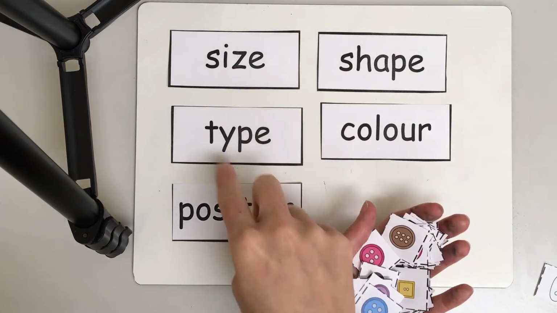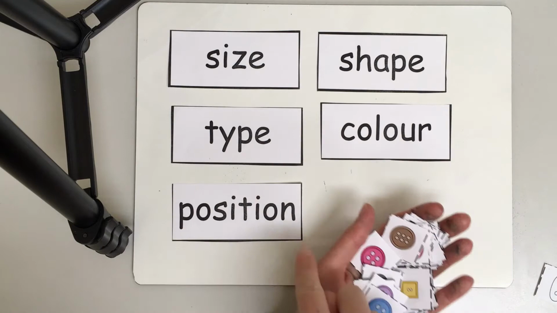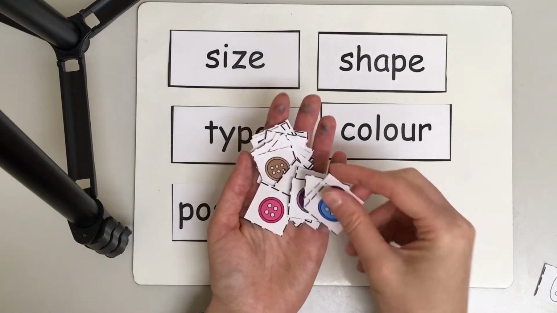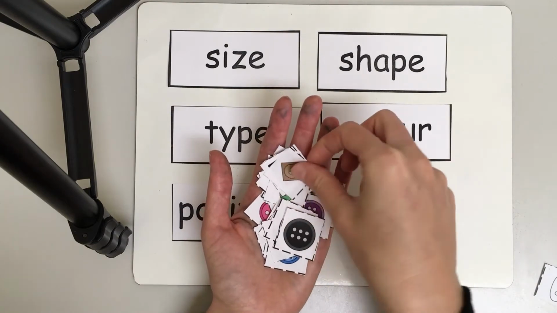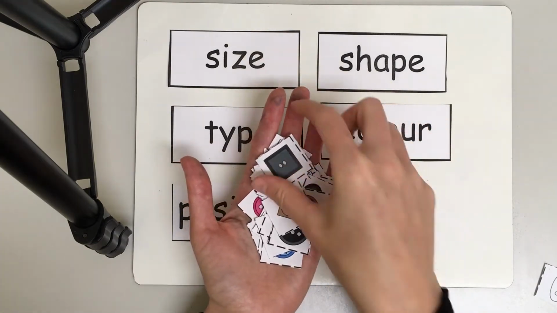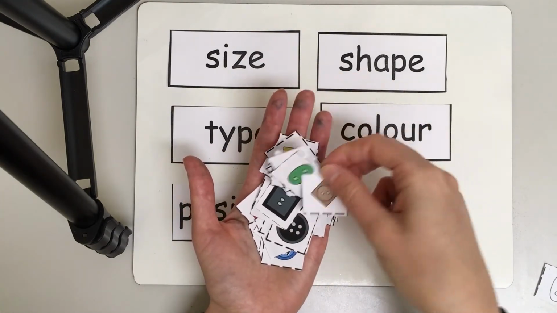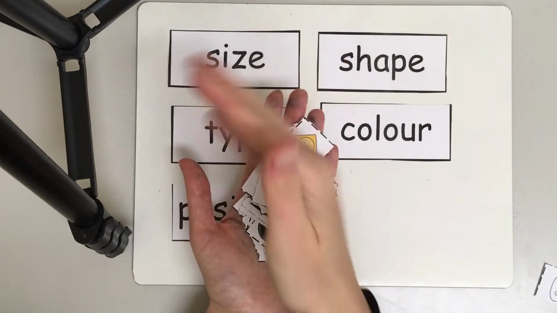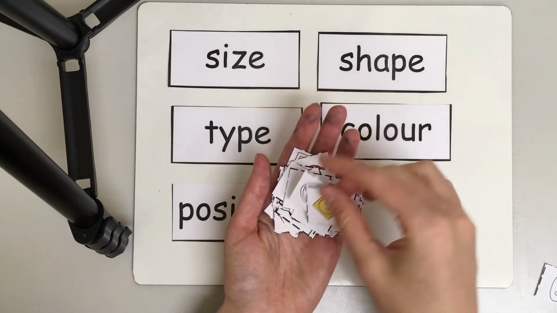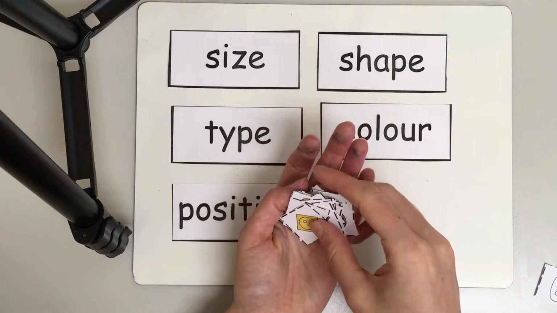Size, shape, type, color, position. You might notice that some of the buttons in my hands are positioned in different ways. Some are crooked, some are straight, some are diagonal. Depending on how they're positioned, we can create different groups to help organize our buttons.